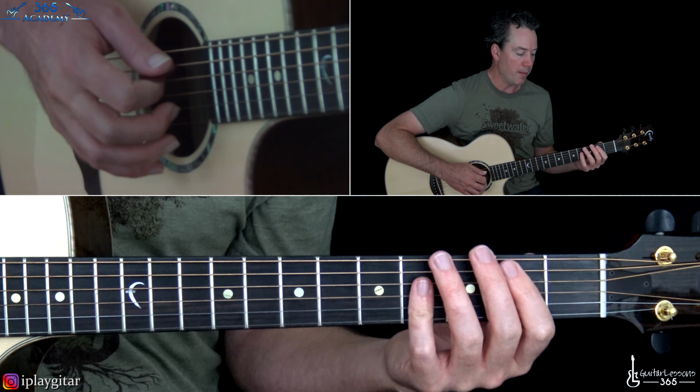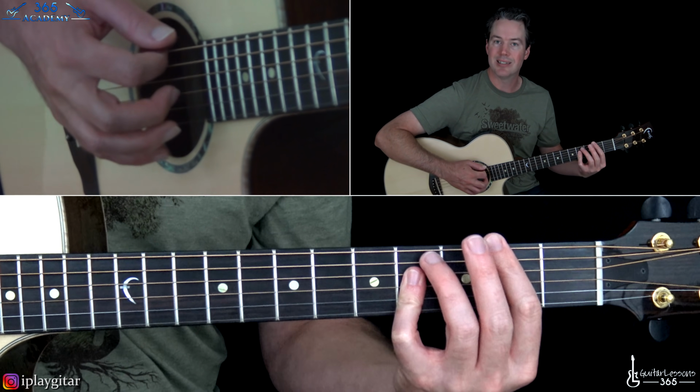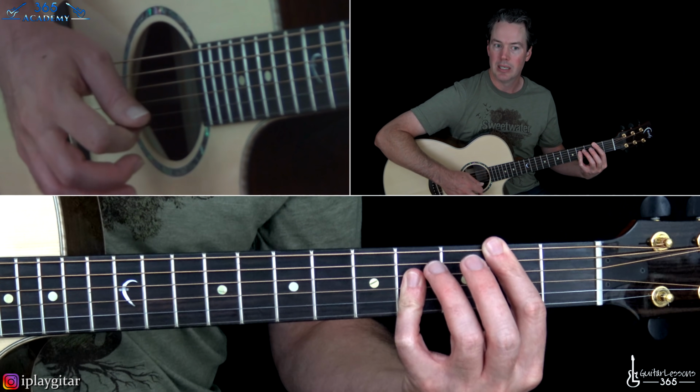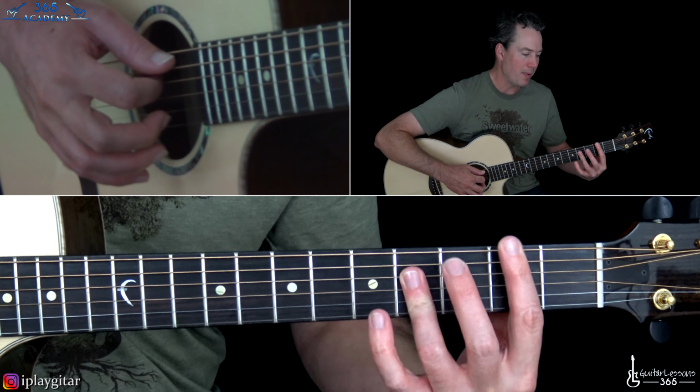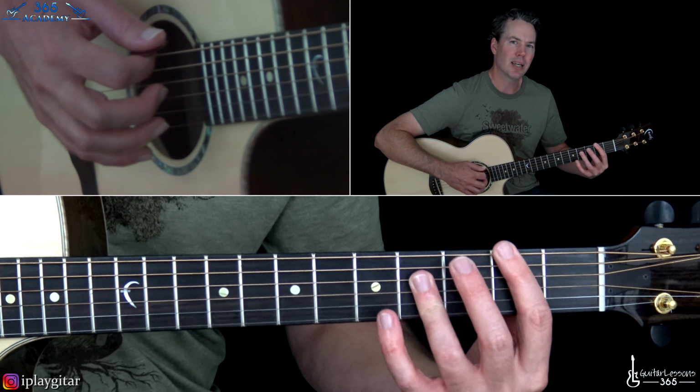Now here is where we start getting to some interesting chords. And it's hard to pick up on the recording, but it's there. We have a B major chord in second inversion because we have F sharp in the bass. So we're doing that B major we did earlier, but basically just add the 2nd fret on the low E with it.